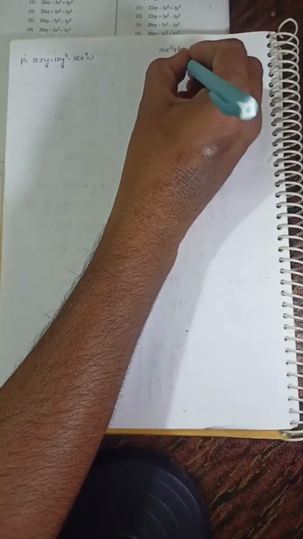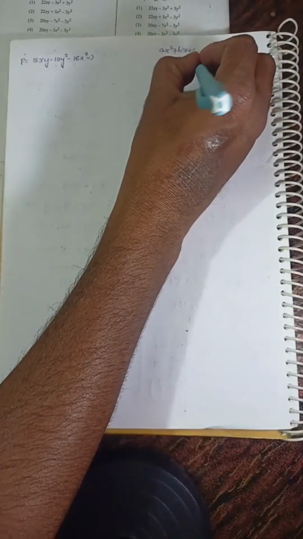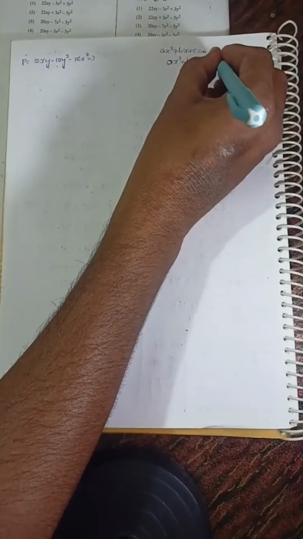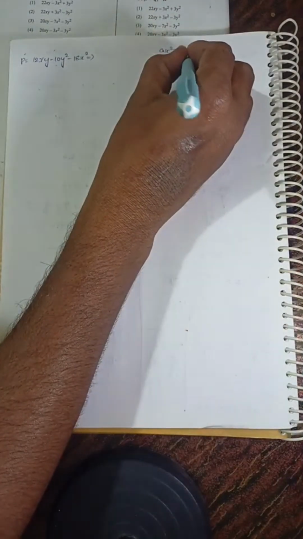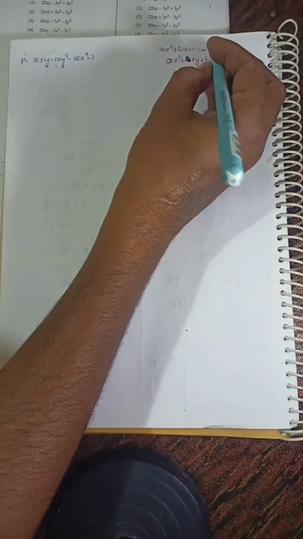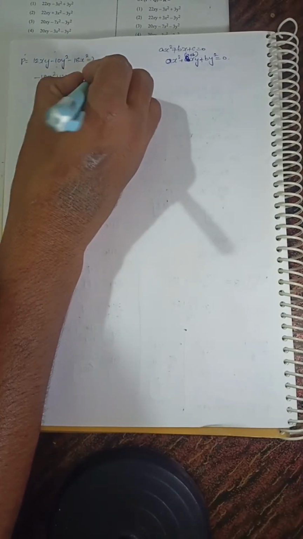If you write in ax square plus bx plus constant should be written, or write ax square plus bxy plus cy square. It should be written as ax square plus something xy plus by square, finally y square has to be written. Now see, it is not in the order, we are writing minus 18x square plus 12xy minus 10y square.